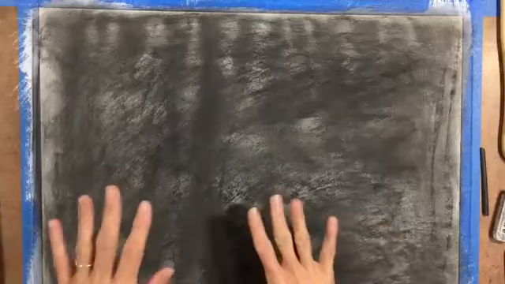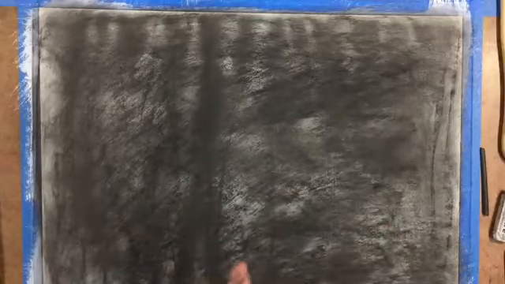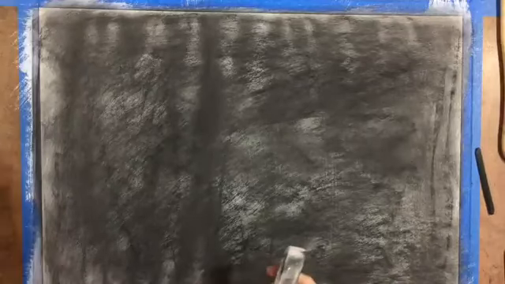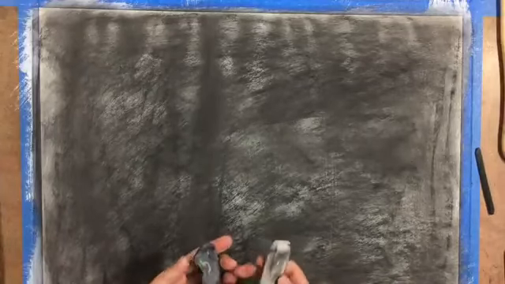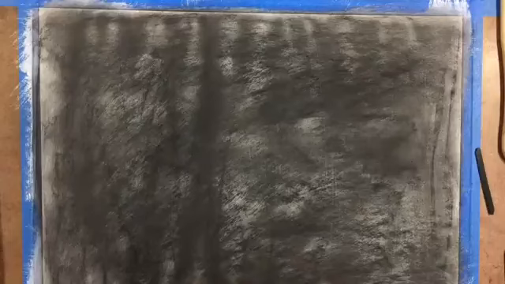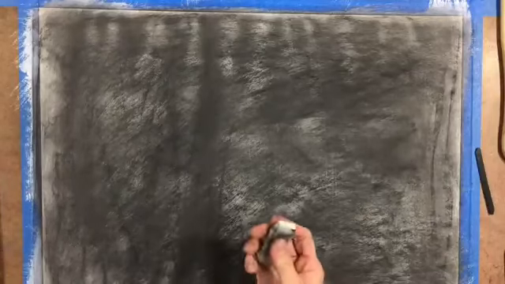Now, a little bit of variation in the tonal quality is going to be fine. That might actually even help your drawing. So I'm going to go ahead and show you some techniques with 2 erasers that we've been working with, a white vinyl eraser and a kneaded eraser. They do have different qualities that you can work with in this kind of drawing. Let's start with the vinyl eraser.